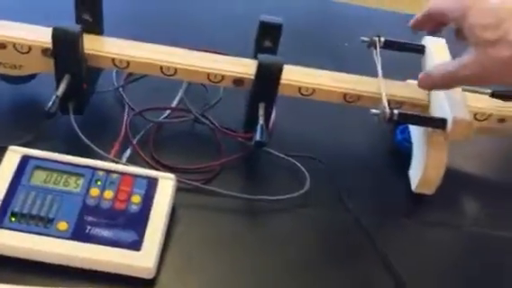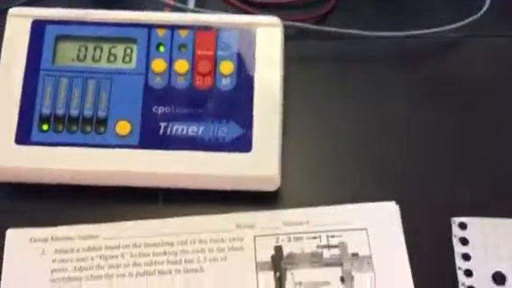So my first trial was 0.0067. My second trial is 0.0063. Notice these would be legitimate. I could use this data. Let's try a couple more. 0.0065. And one more time just to emphasize the point, 0.0068.